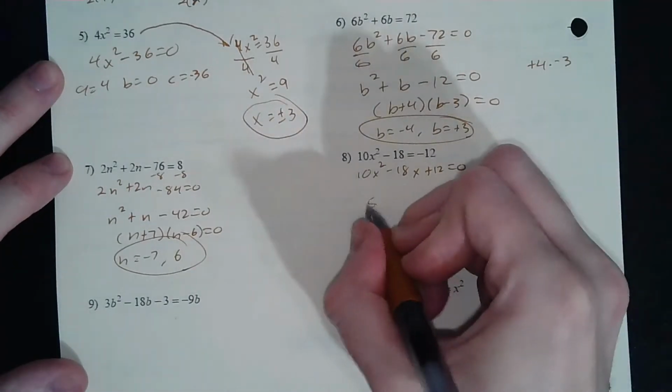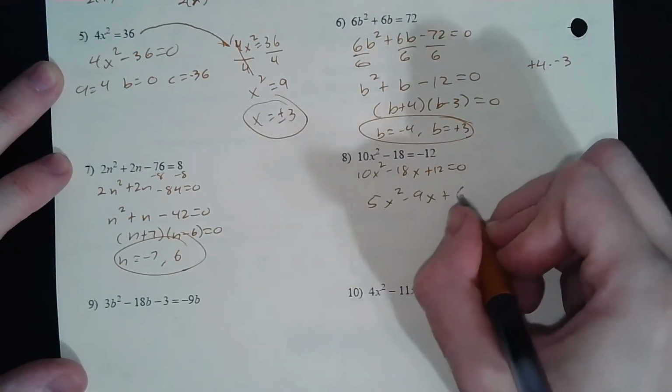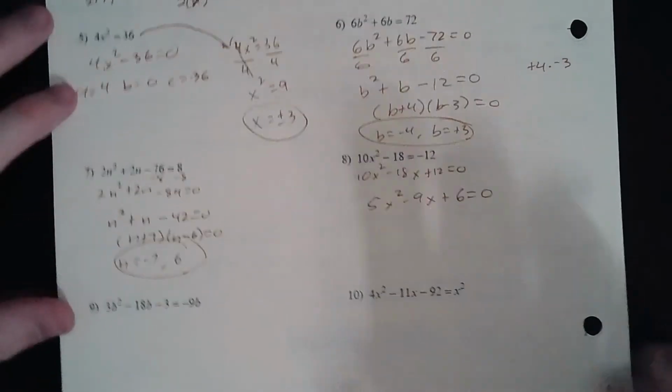Divide everything by 2. We got 5x squared minus 9x plus 6 equals 0. And now we ask ourselves, do we want to do factor by grouping, or do we not want to do factor by grouping? Honestly, you pick your favorite. You want to do quadratic formula, you can, or you can do factor by grouping. I'm going to do quadratic formula. I don't feel like factor by grouping, so now I am just going to go ahead and do it.